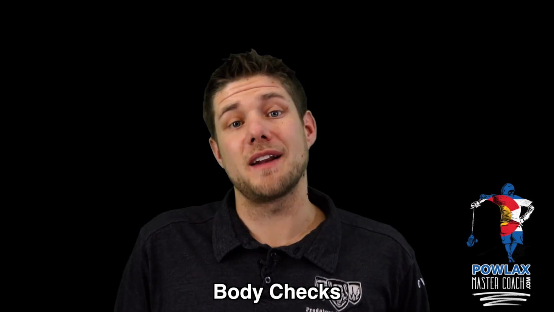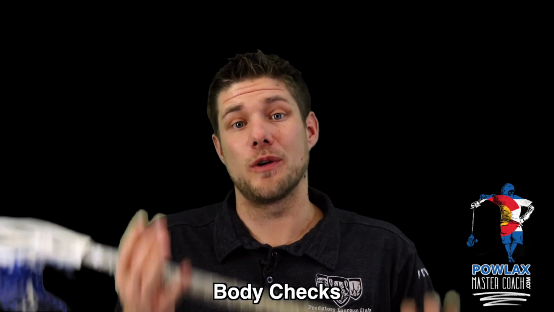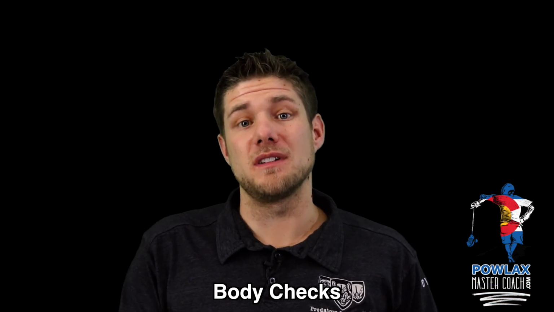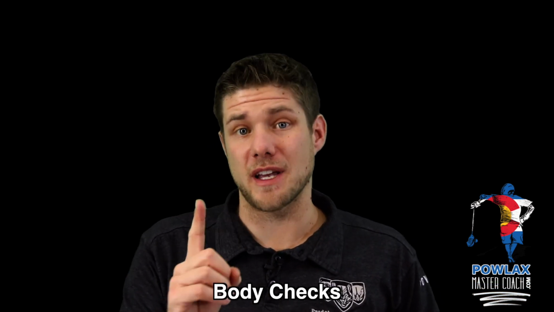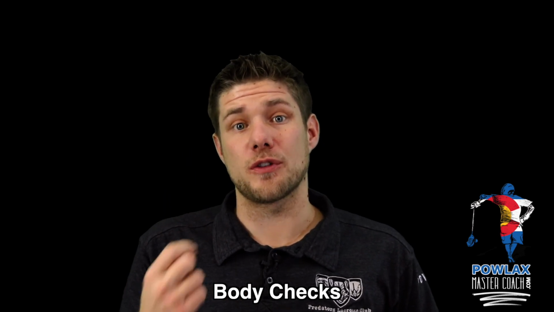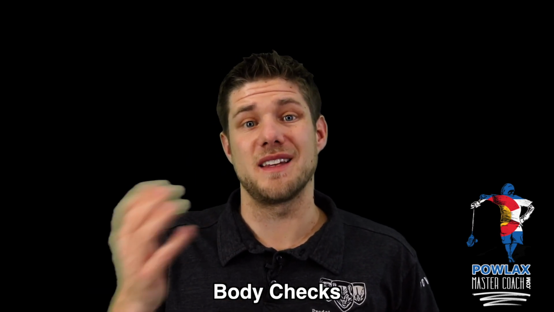To be legal, body checks have to be delivered by a player who has both of his hands firmly on the stick. They also must be delivered to a player who either has possession of the ball, is within 3 yards of a loose ball on the ground, or within 3 yards of a loose ball that is in the air.